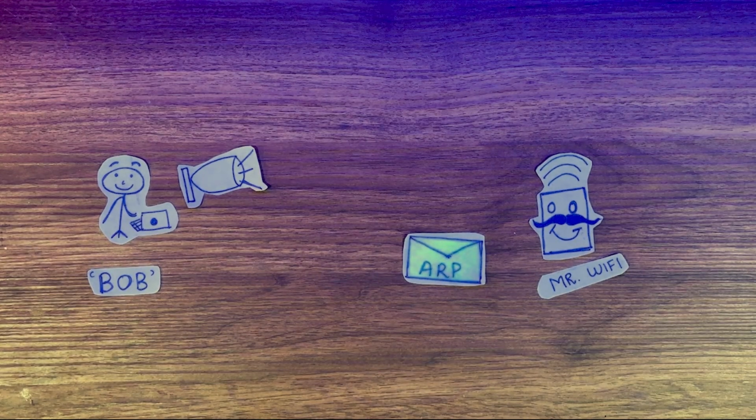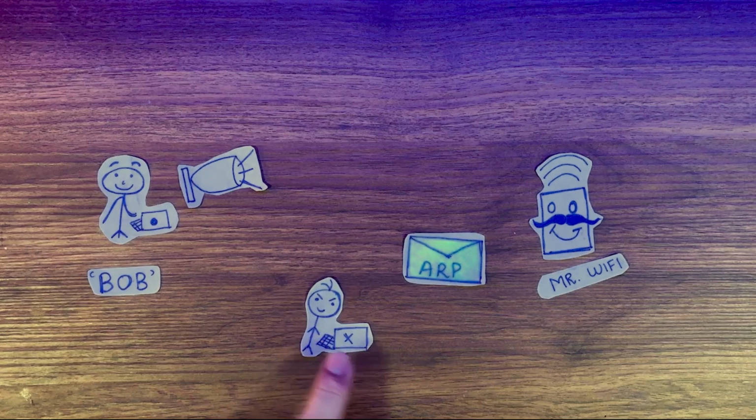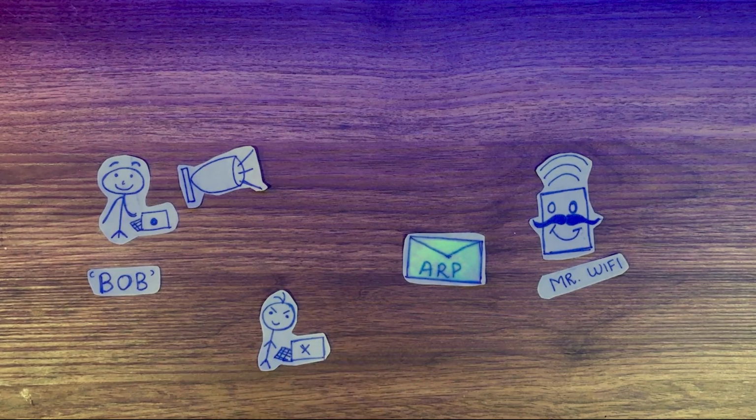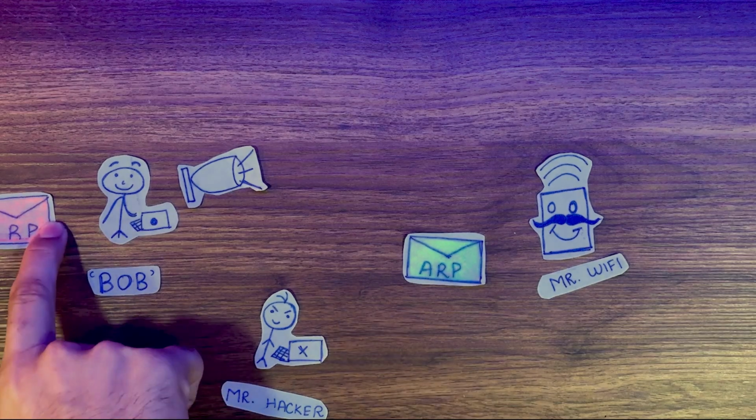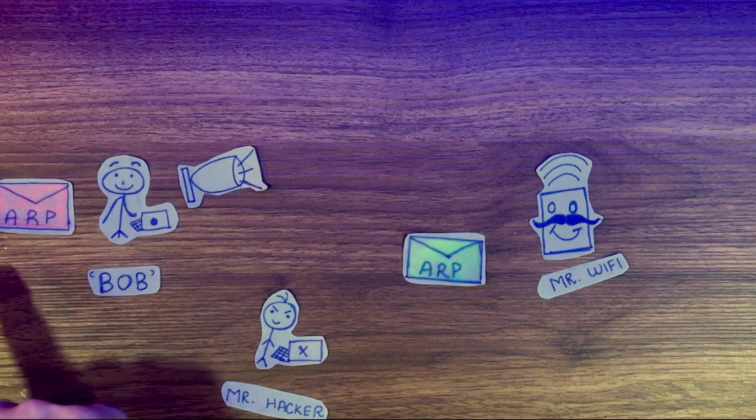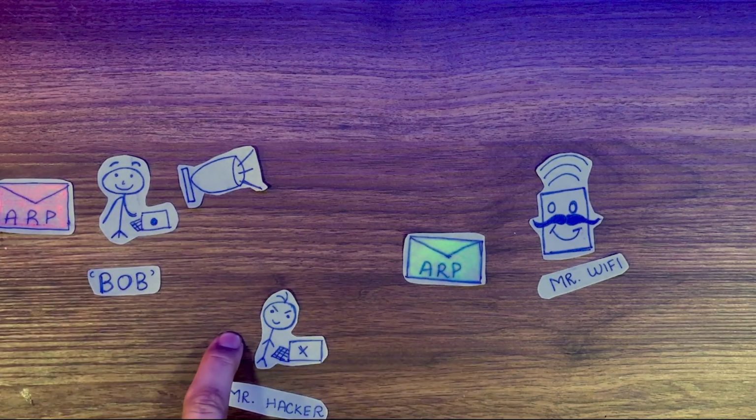Now, as you always know, there is a hacker in between. Right? He needs to disrupt the connection between Bob and Mr. Wi-Fi. But how does he do it? He takes a fake ARP message, the same as Mr. Wi-Fi sent to Bob, and poisons the ARP message with a fake one. Now, Mr. Hacker sends this ARP message to Bob, and Bob believes that the Wi-Fi is sitting at the address of Mr. Hacker, right?